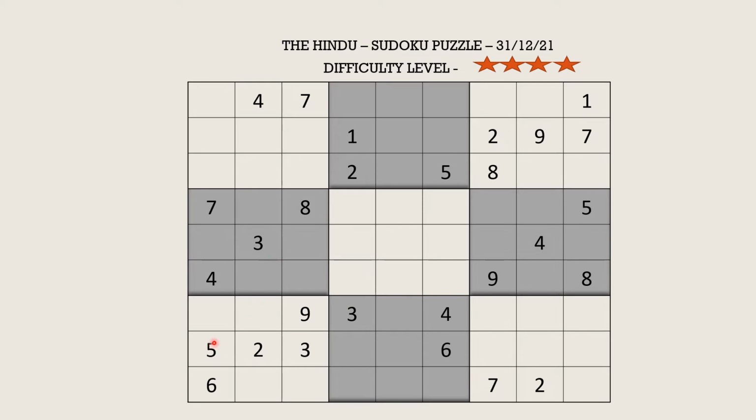Let's start with this block. You can see a 7-4 here, a 7-4 here and a 7-4 here. So this shows that this block should definitely have a 7-4. So let's fill that first.